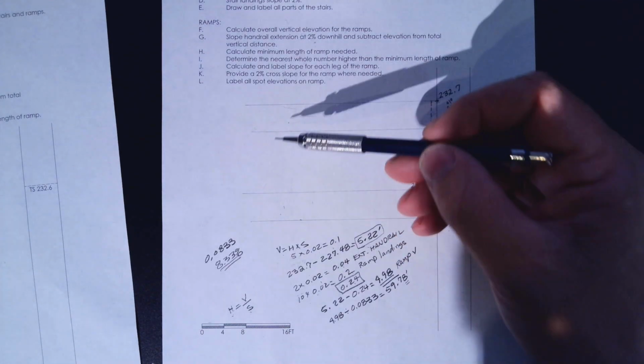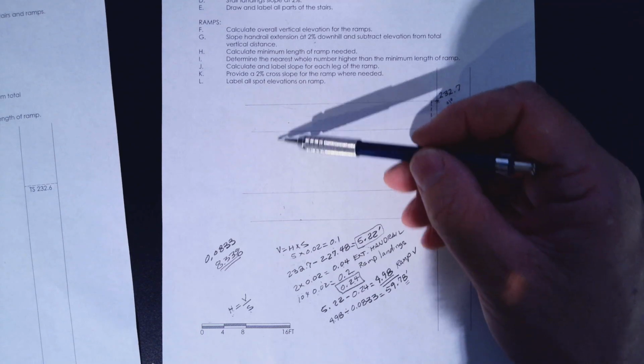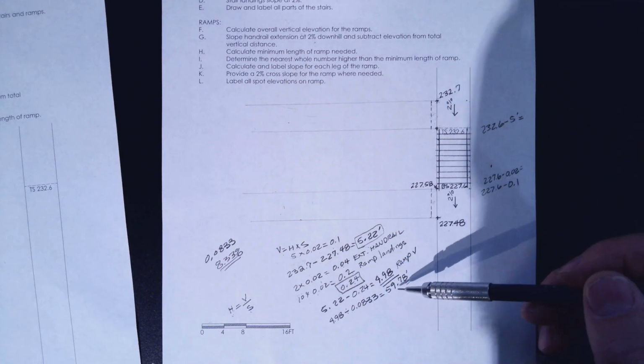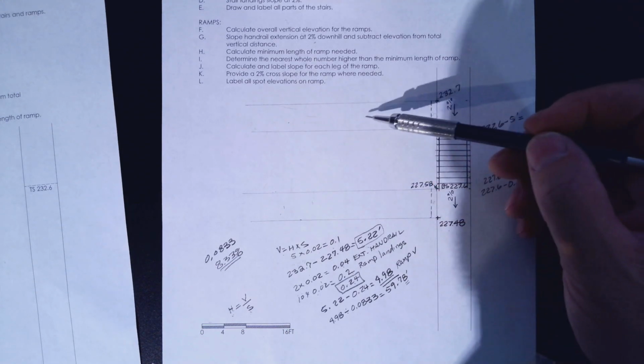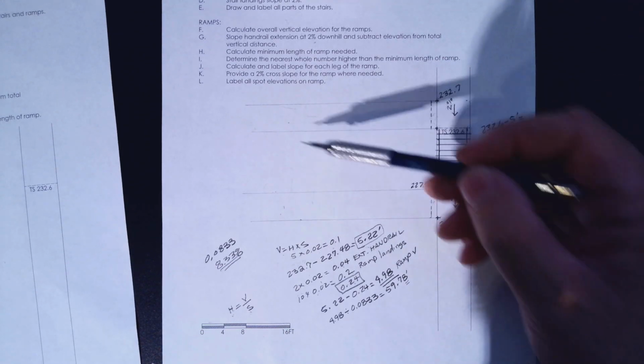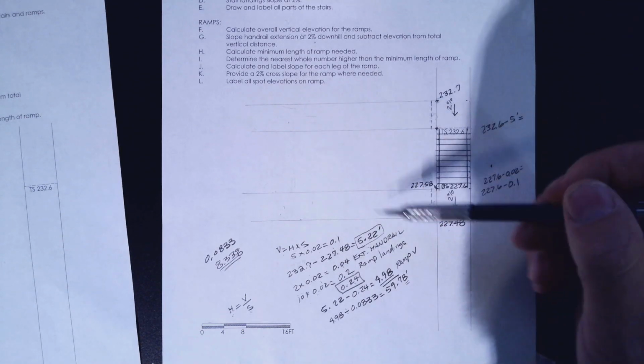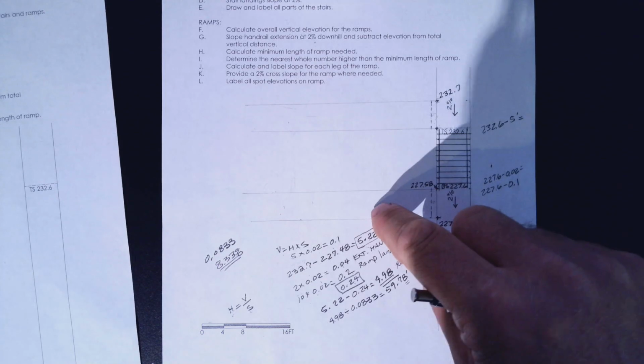Now we've got to subtract the length of the stairs plus the handrails, because we know what this ramp here is going to be. So we need a total length of 59.78. We're trying to figure out the length of these two ramps here. We've got to subtract this ramp section, because you basically have three sections of ramps: ramp, ramp, and ramp.